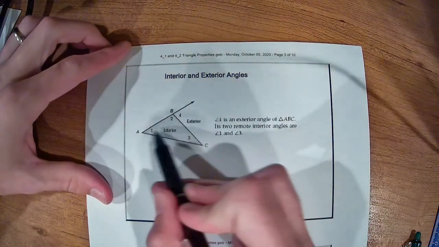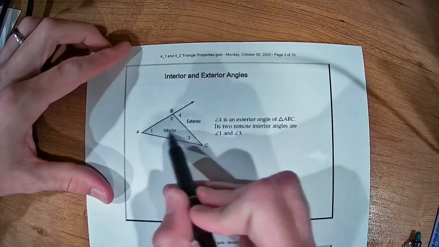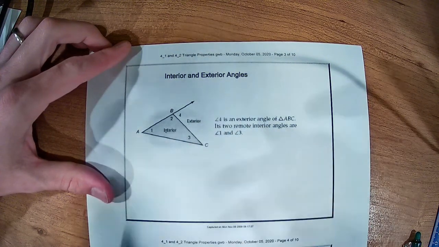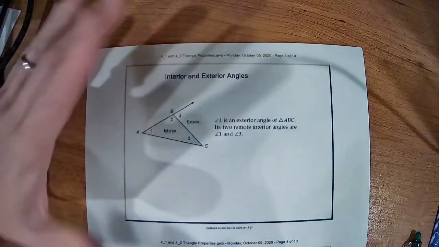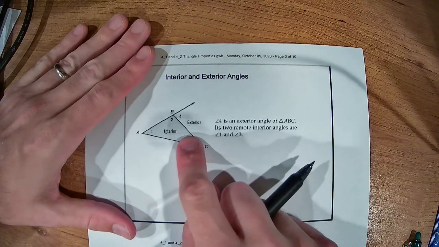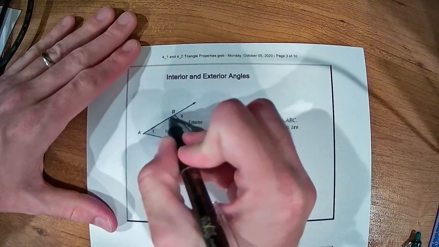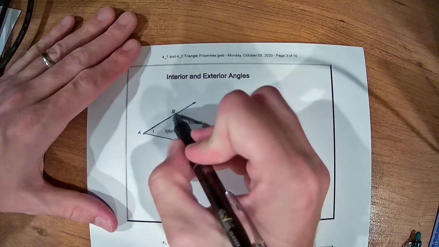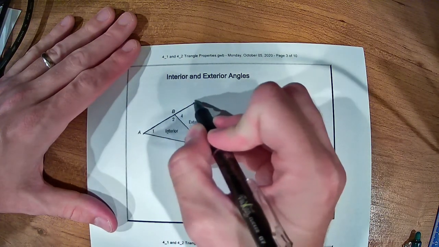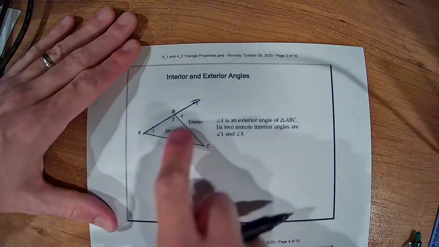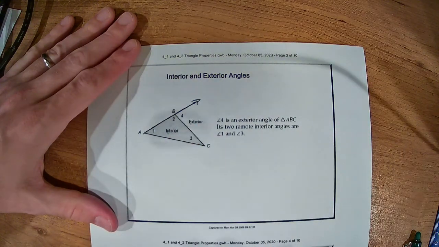So take a look. If we're talking about the three angles that are on the interior, then obviously we could also talk about angles on the exterior. So let's be specific here. If we're talking about exterior angles, we create those by taking a side. So for example, in this case, side AB, and then we extend that side. So there would be that exterior angle. We'll call it 4.